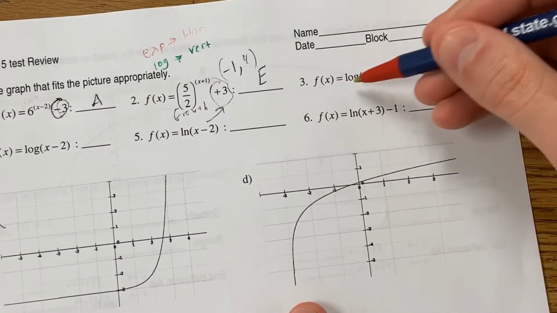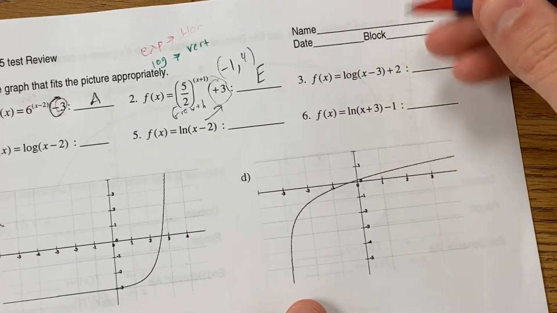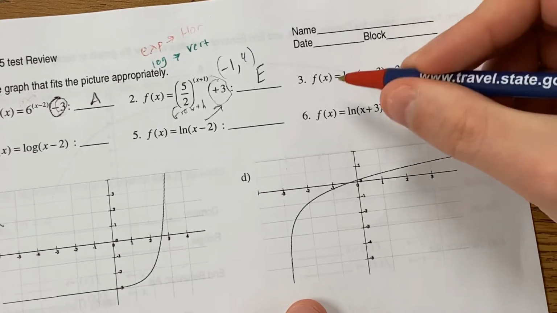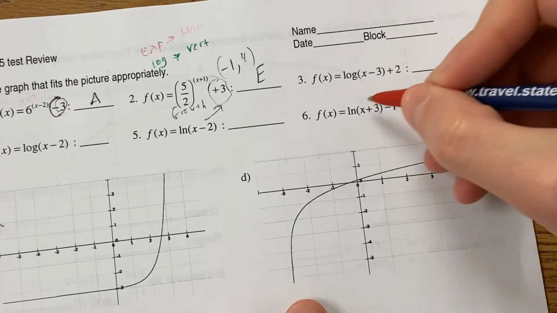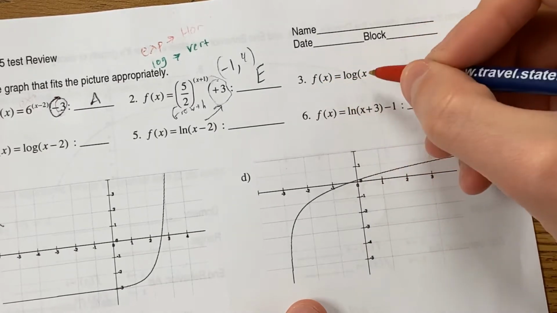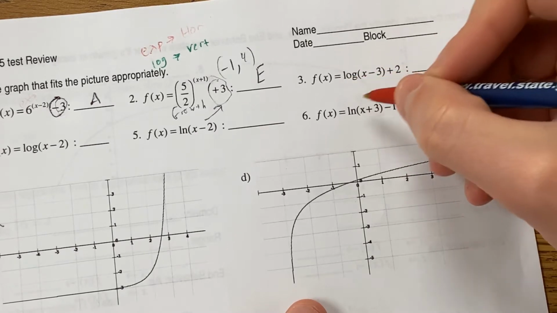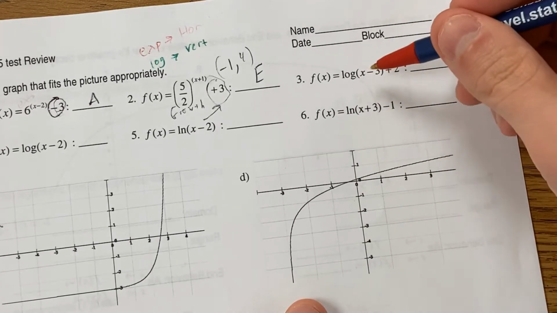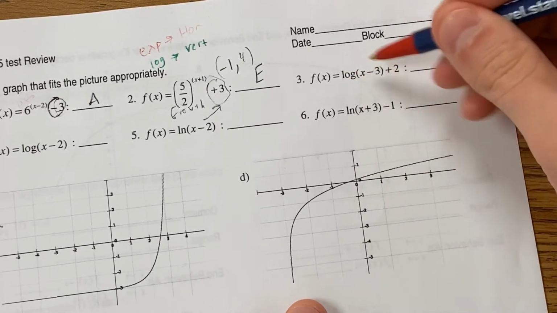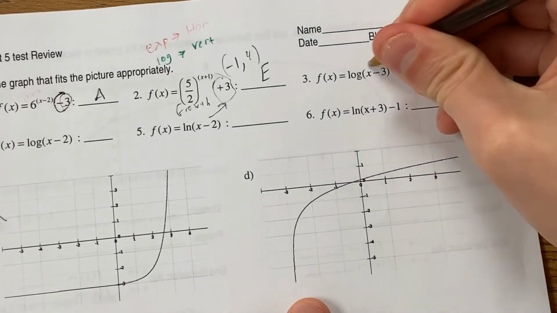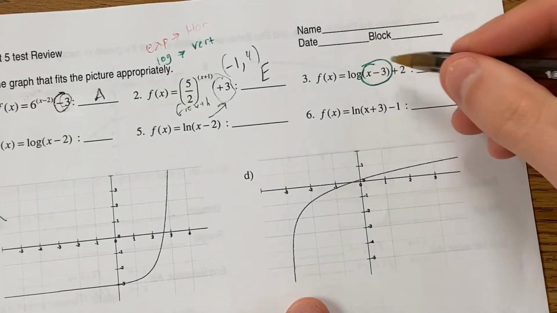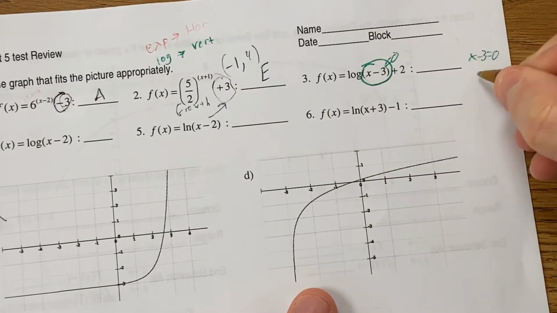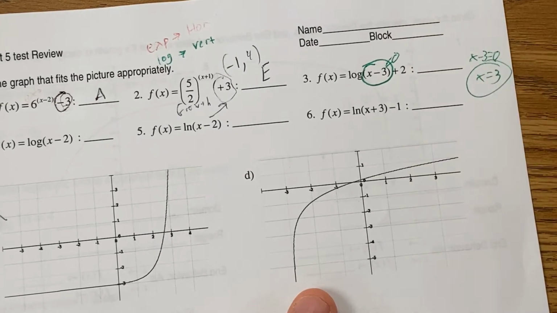Number 3 is a log problem, so it's going to have a vertical asymptote, and the way you find the vertical asymptote is different. Back when we were graphing this, I told you guys to get x by itself, so you'd have to subtract 2 from both sides, exponentiate, and then add 3. And after you added 3, you could look for the asymptote. But realistically, if you don't have to graph it by hand and you're just looking for the asymptote, the easiest way to find it is to just take the stuff inside of the log and set it equal to 0. So if you have x minus 3 equals 0, that means x equals 3. So there is a vertical asymptote at 3.